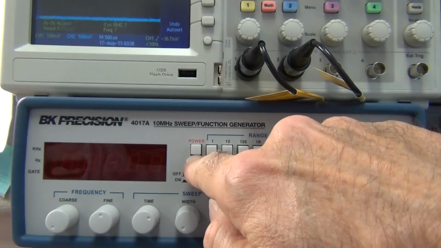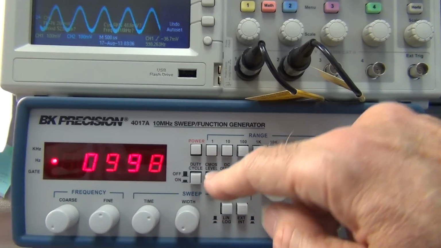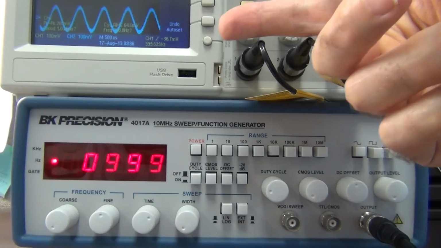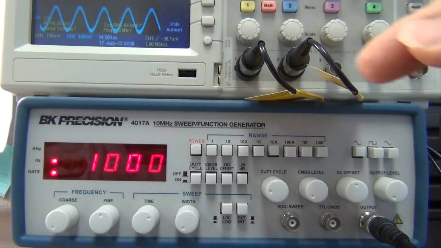There's a power button here on the panel with the red word power above. We turn it on, it comes up very quickly. You can see I have an oscilloscope mounted above, and there's a circuit I'll show you in a moment that's being driven, and we're looking at a waveform.